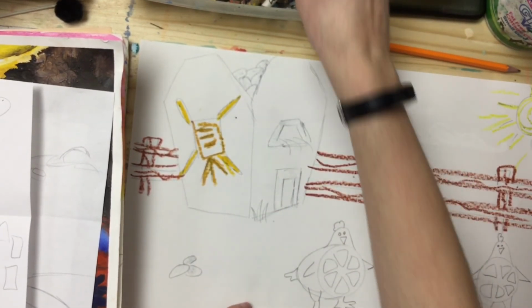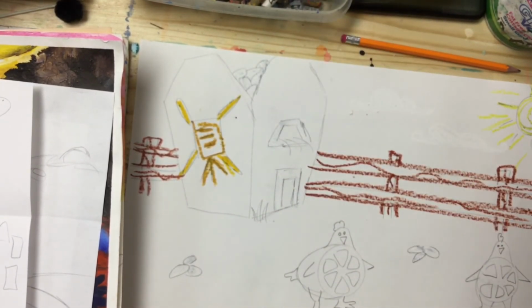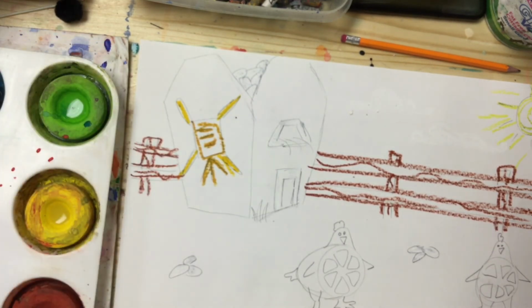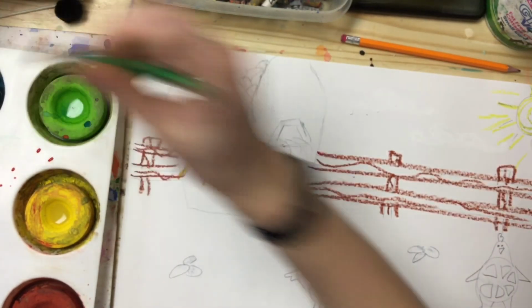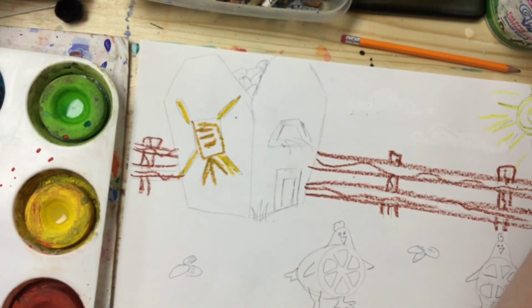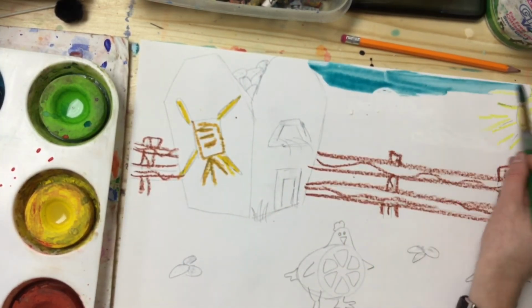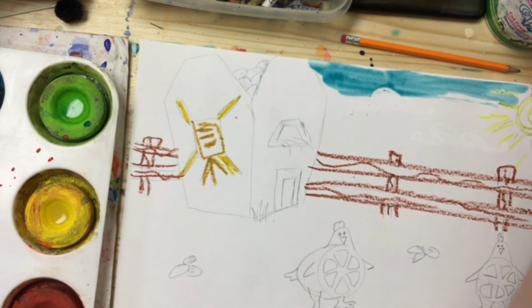All right. Once you're done with the details that you want to do with the oil pastels, you are going to move on to painting today. We have 2 different brush sizes available to you. We've got the big brush for big spaces, the little brush for little spaces. I recommend that you start in your background and then work your way forward to your foreground. To wake up the paint, you're going to need to add a little bit of water, and then please use beautiful brush strokes to fill it in.